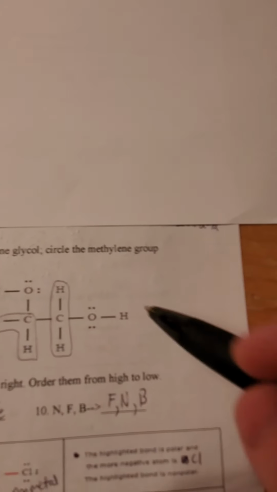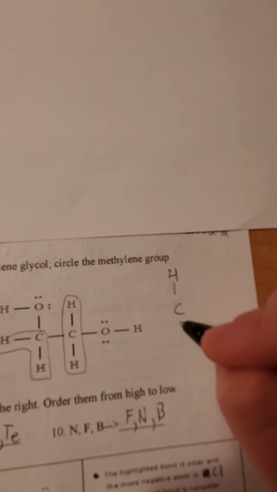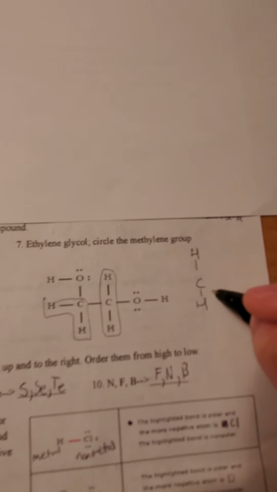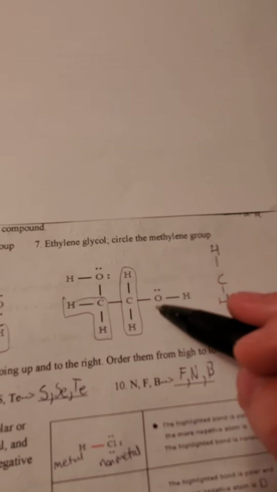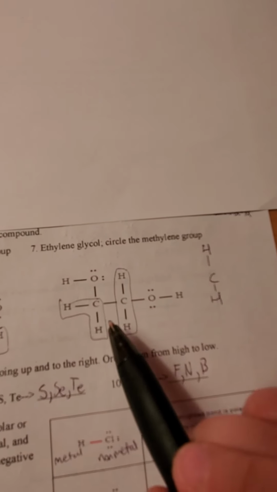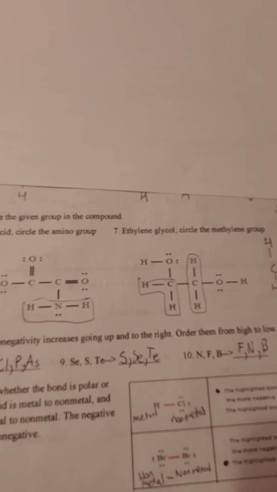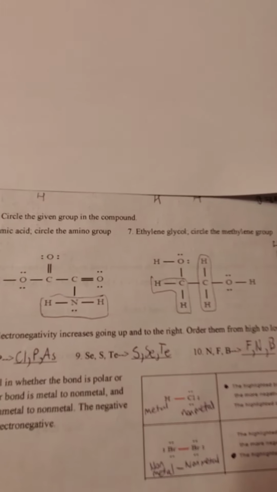So it'd be that. And then for this one, ethylene glycol, we're circling the methylene. Methylene is just a C, H, H. And it doesn't have to be like this. This one here shows 2. So you could have it like this or like this. So those are both right. And that's how you would circle those given groups in that compound.